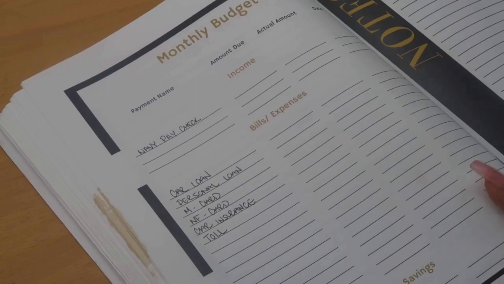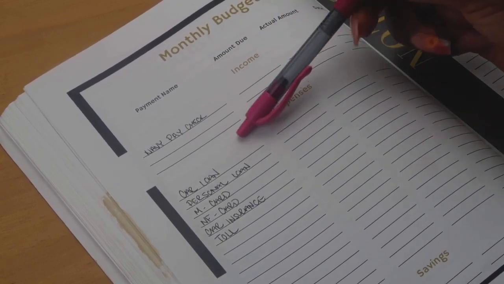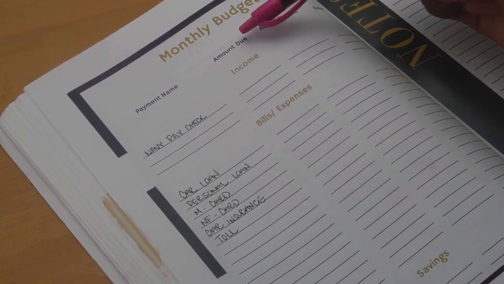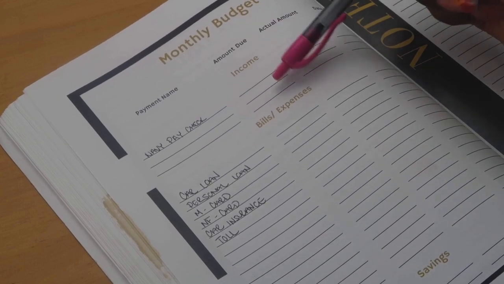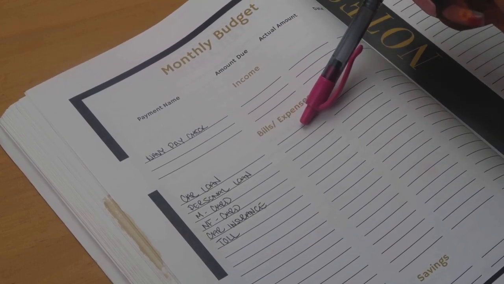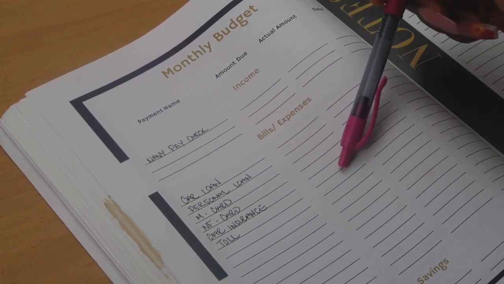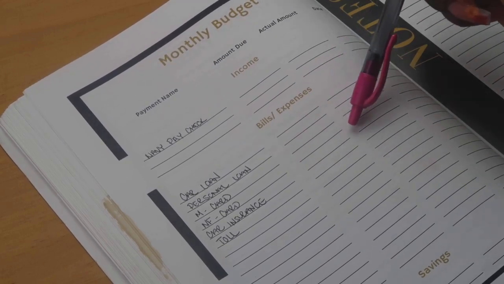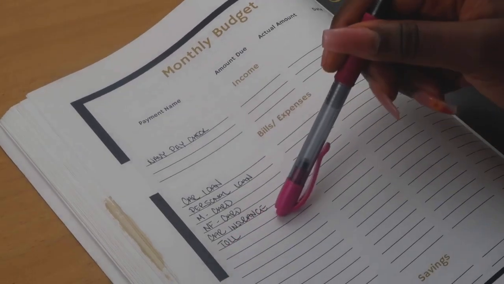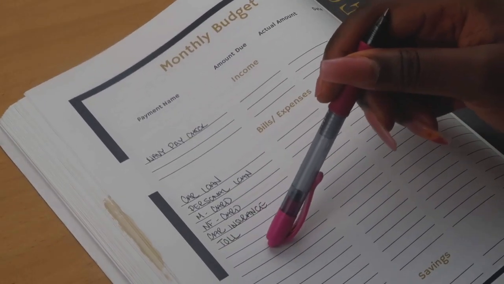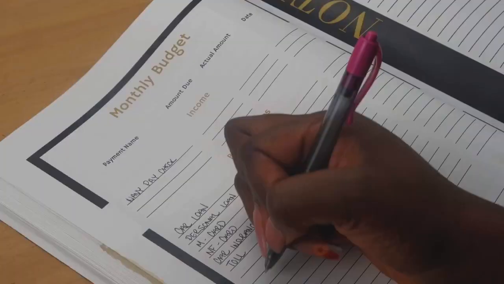Now that I have inputted all of my bills, in the amount due, I would put how much I expect that I'm going to pay. I would put that right here, the amount that I expect to pay. After that, I'm going to do expenses. So let me list my expenses for this paycheck.